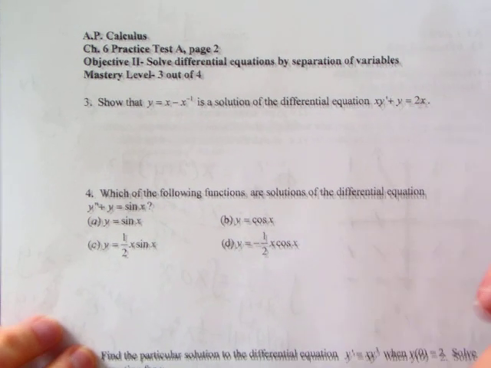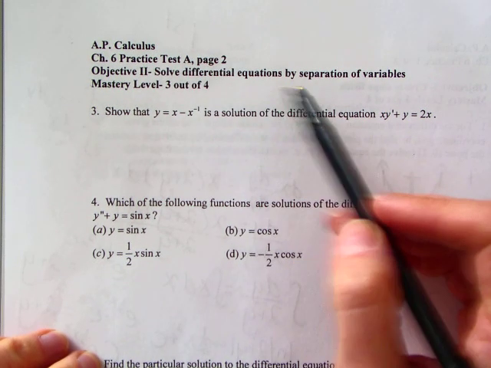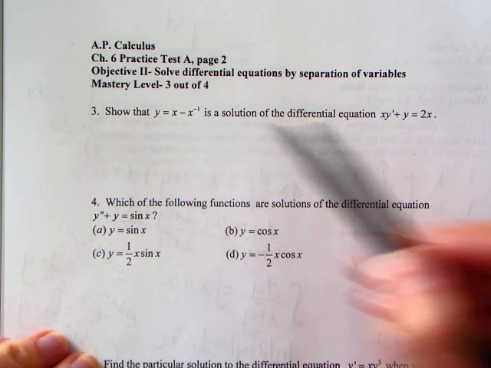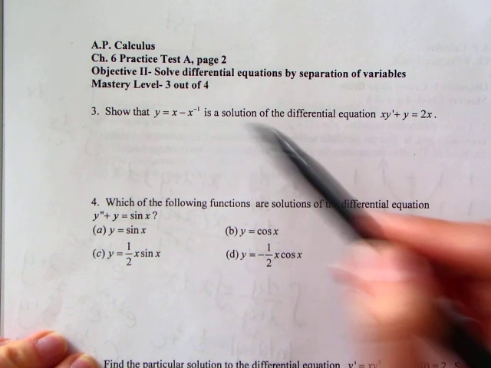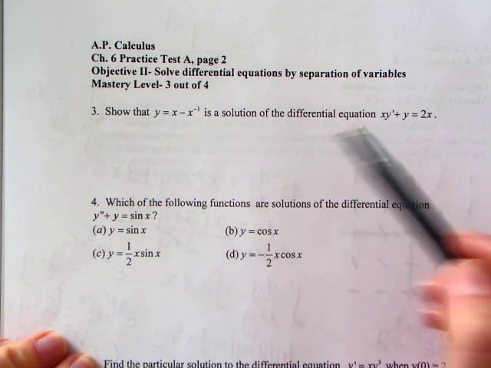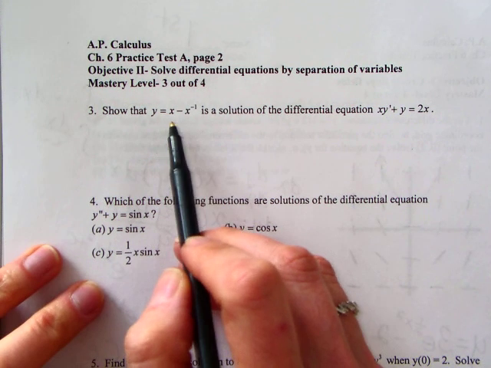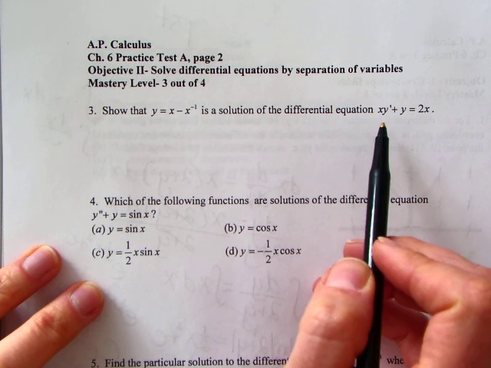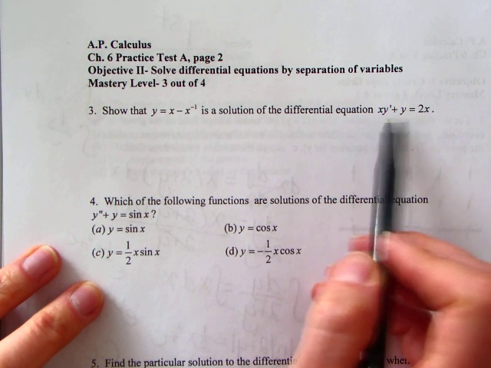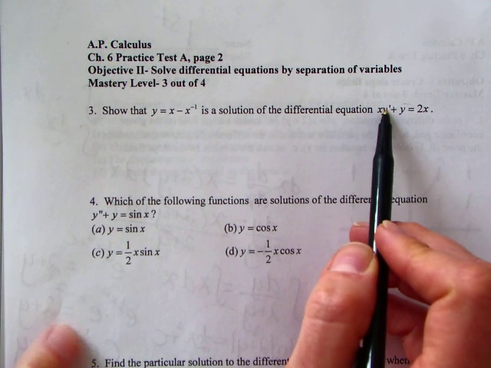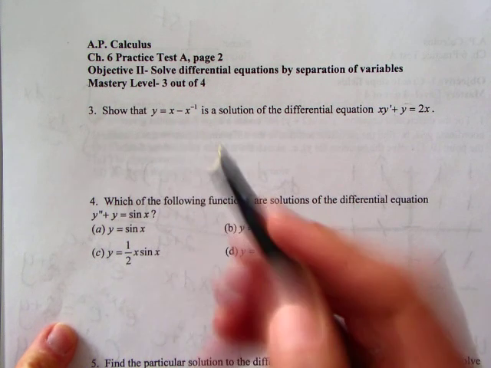All right, for objective 2, solve the differential equations by separation of variables. Most of them will be figuring out if this equation is a solution to this one. All right, so in number 3 it says show that this equation is a solution to this differential equation. Notice the differential equation has y in it, so we could plug this in, but it also has y prime, so we'll want to find y prime.